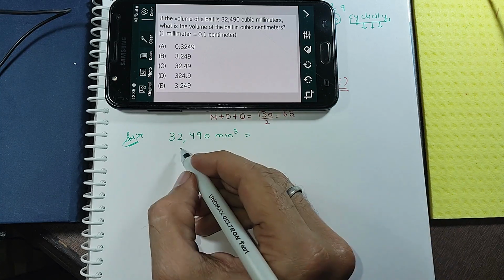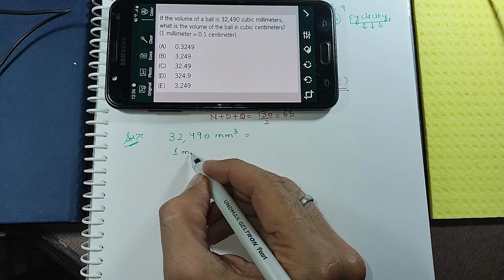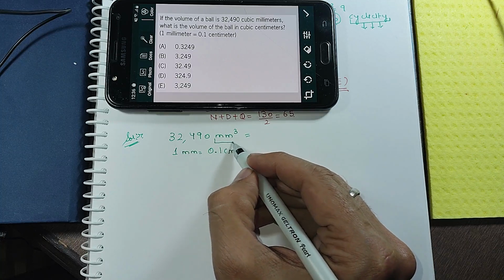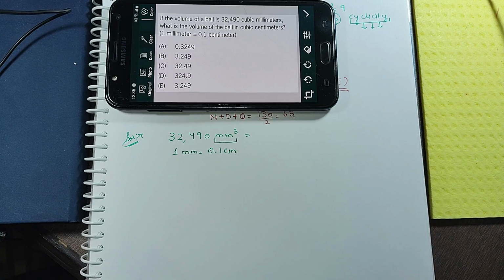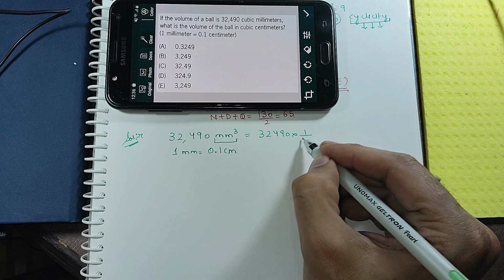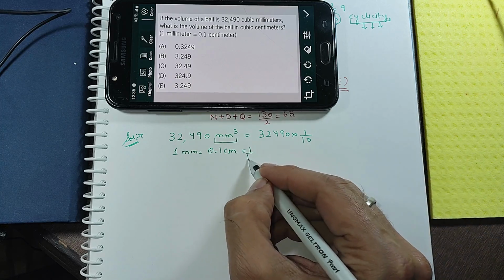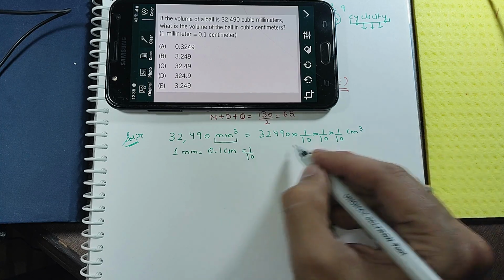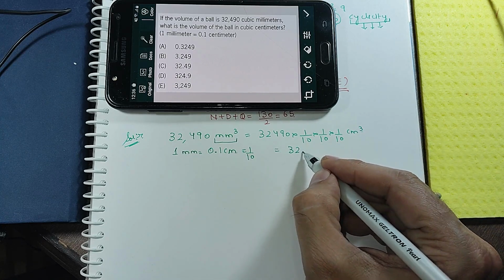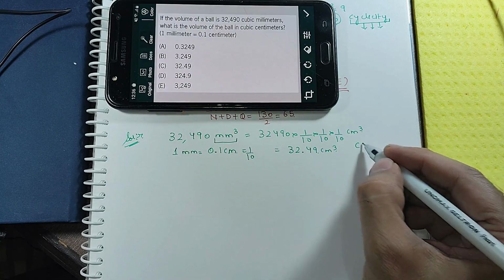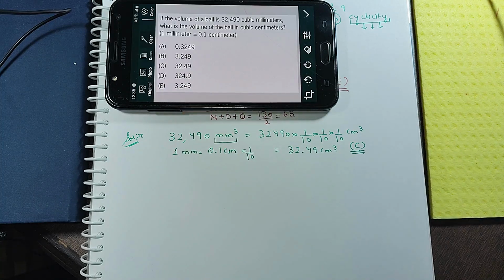Now, since 1 millimeter is equal to 0.1 centimeter, and here there are 3 dimensions, we need to multiply 32490 by 1 by 10. So 0.1 is basically 1 by 10 into 1 by 10 into 1 by 10. So this will be in centimeter cube. So this will be 32.49 centimeter cube. So the right option will be option number C. Again a very easy question of unit conversion.